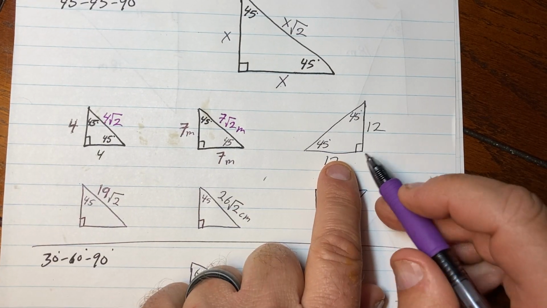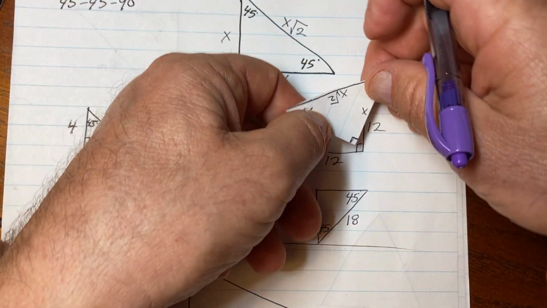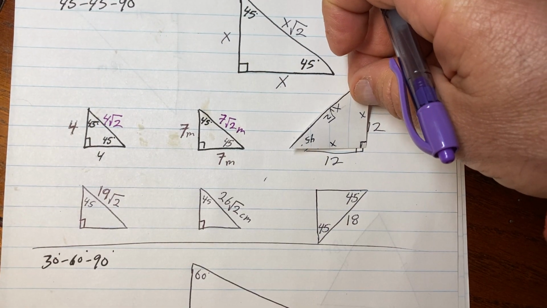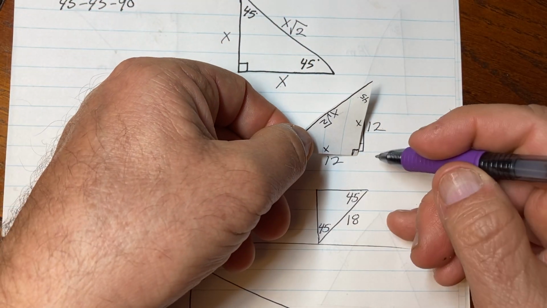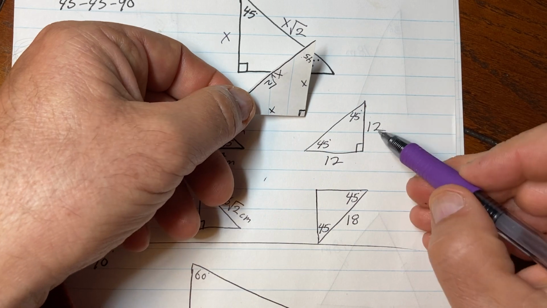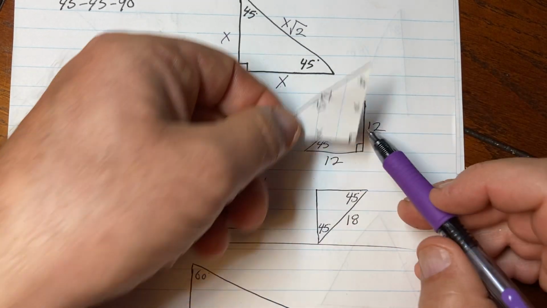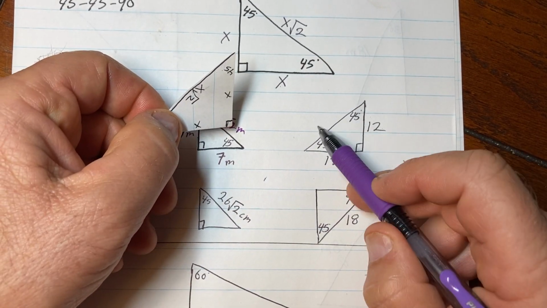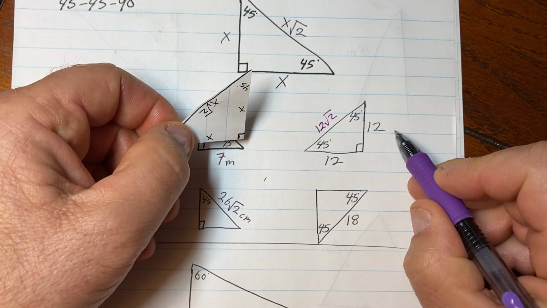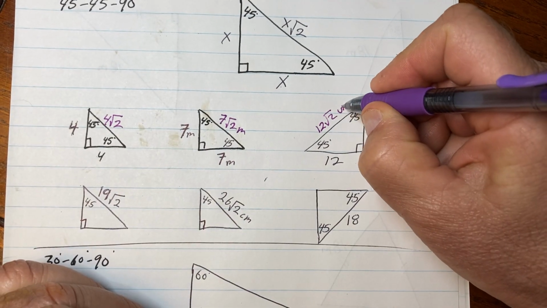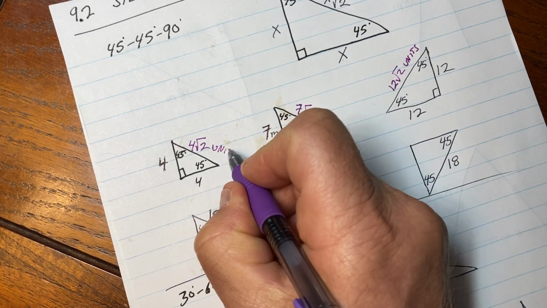What about this one? They just took this triangle and rotated it. So take that orientation and orient it the same way as this one. It's going to be a lot easier for you. If that's 12 and it's a 45, 45, 90, then this side is going to be 12 times the square root of 2 units.